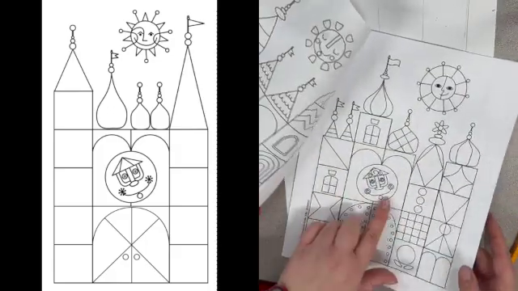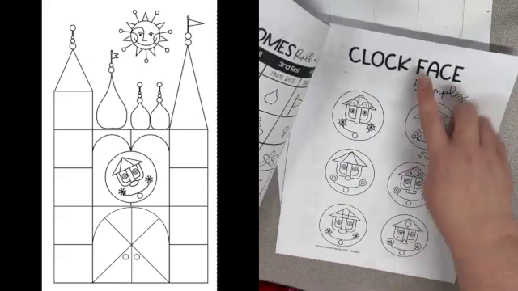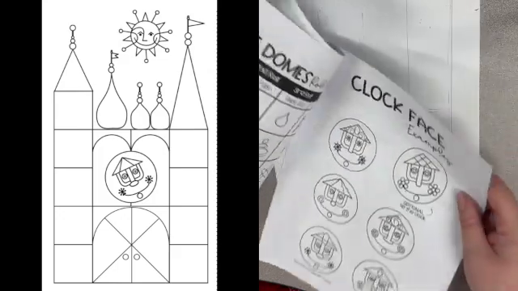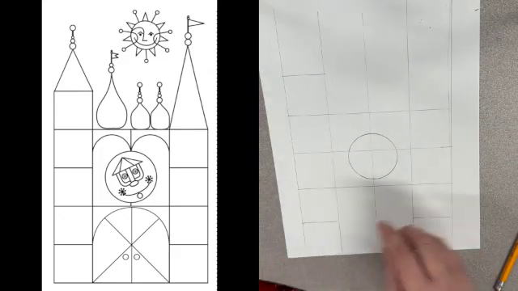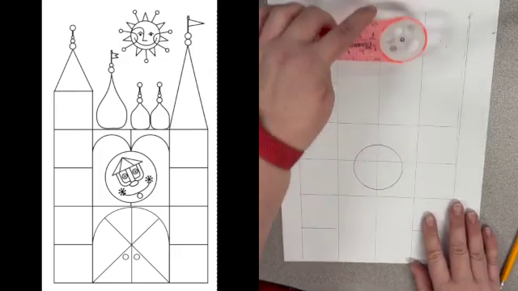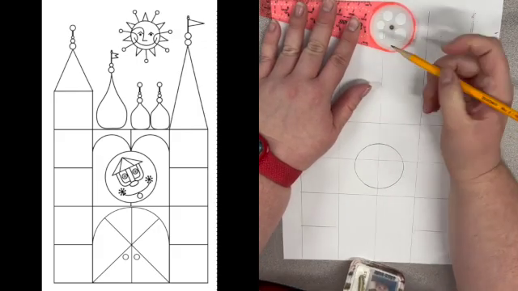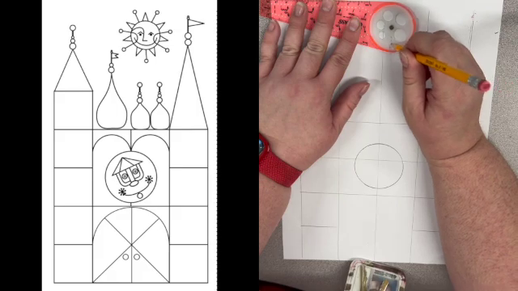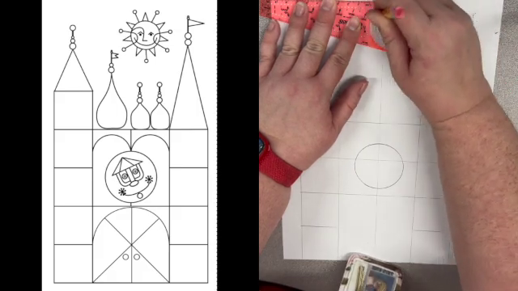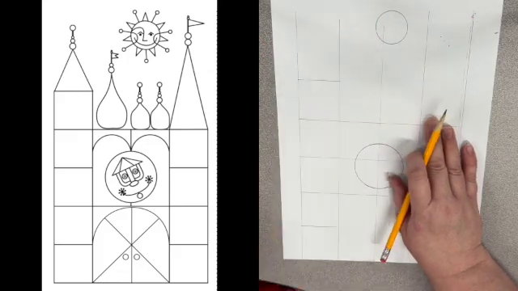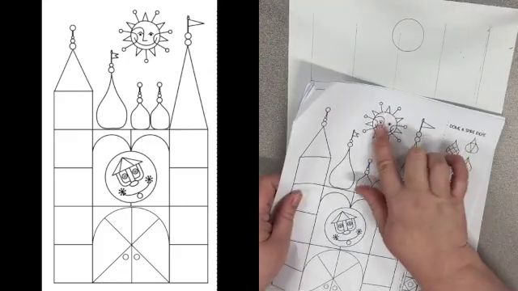You'll notice there's different faces, but if you look right here in the clock face area, there's many different ones for you to choose from to create that face. Right up here, we're going to hold on the orange and find the little dots in here and make a circle by spinning it that way. And then you have your sun.